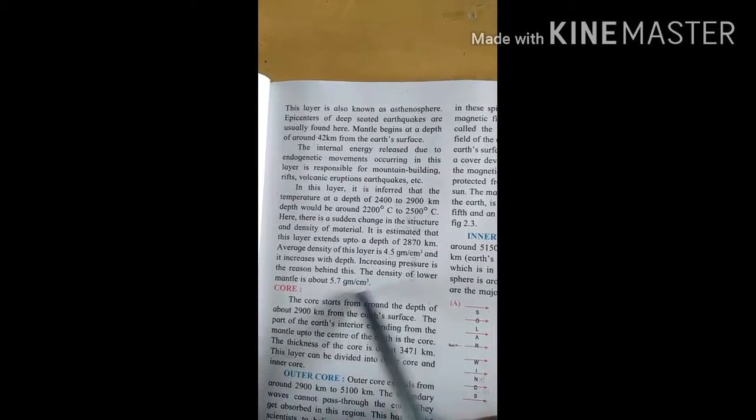The density of lower mantle is about 5.7 gram per centimeter cube. So as we go deep inside till 2870 kilometer, we can find 5.7 gram per centimeter cube as the density of the mantle state.